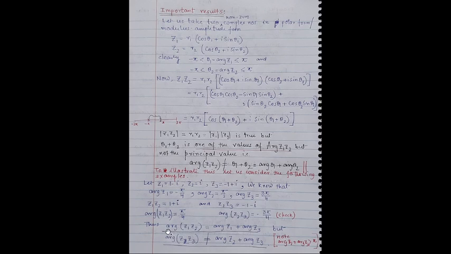So see, argument of z1 z2 is pi by 4, and argument of z1 plus argument of z2 is definitely pi by 4. So in this case it's working fine, no problem, because the addition of arguments lies within the range minus pi to plus pi. So in this case, they are equal.